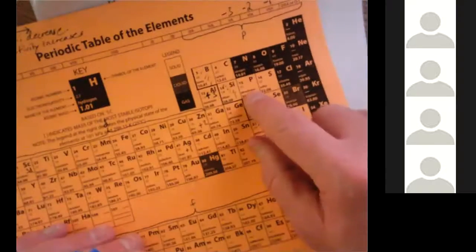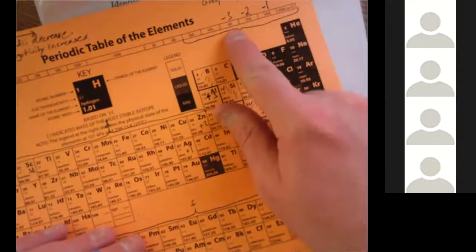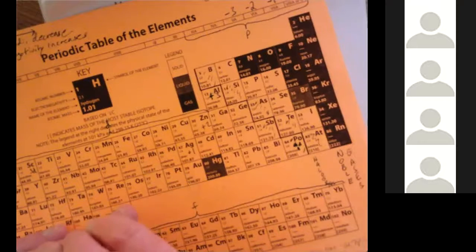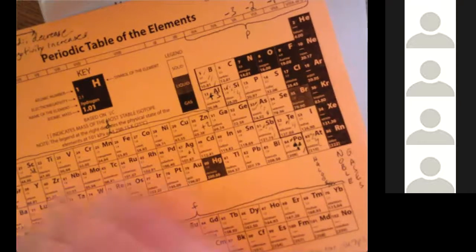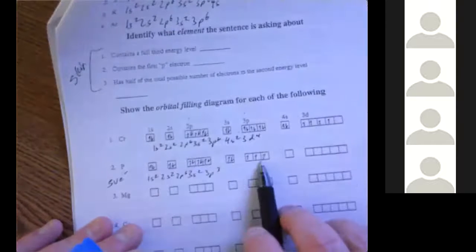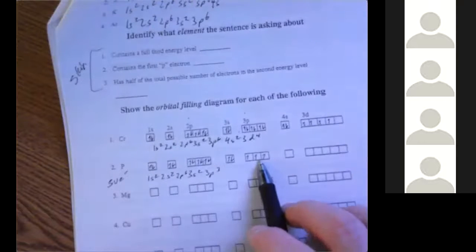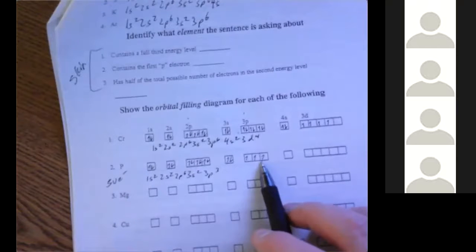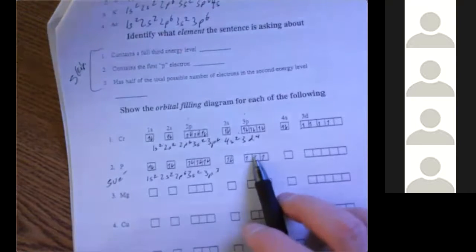That makes sense because if we look at phosphorus, we see that VA up at the top. And that right there means 5 valence electrons. How many electrons are we missing in this 3p right here? Now, each box has 1, so that means that each box can hold another one, and there's a total of 3 boxes. So that means we could gain 3 electrons.